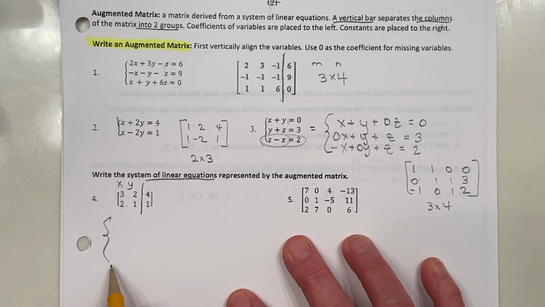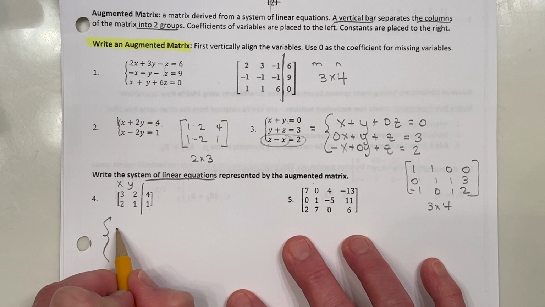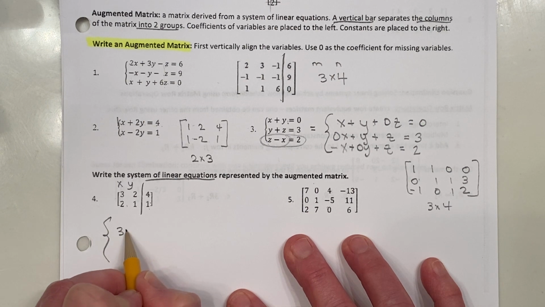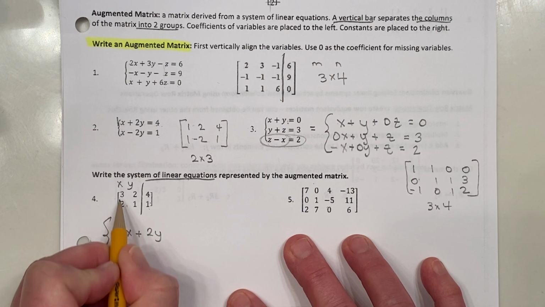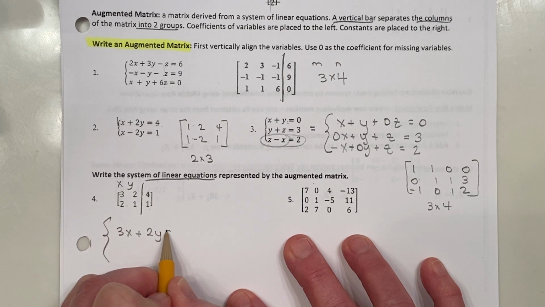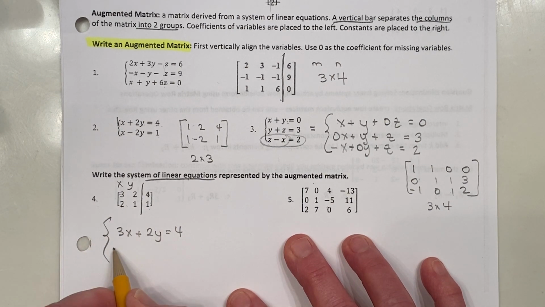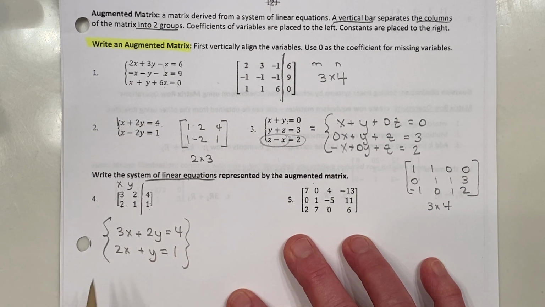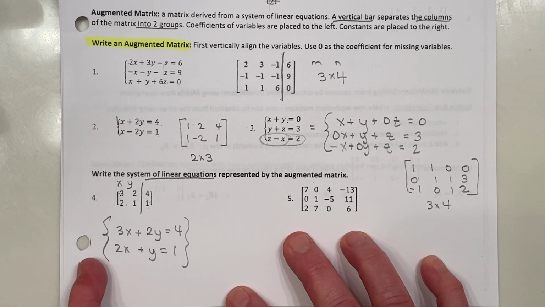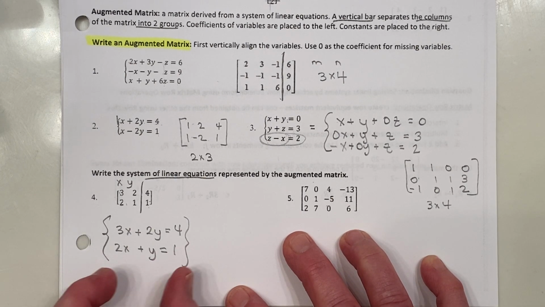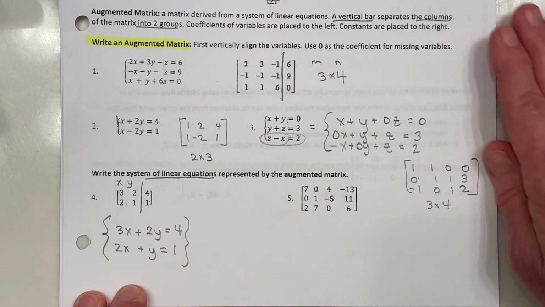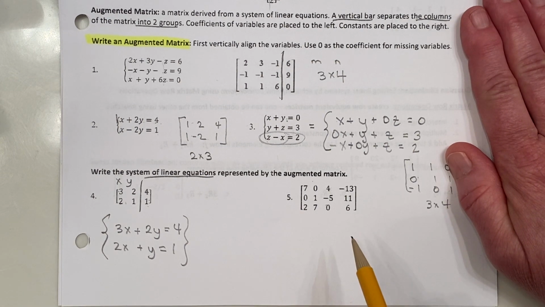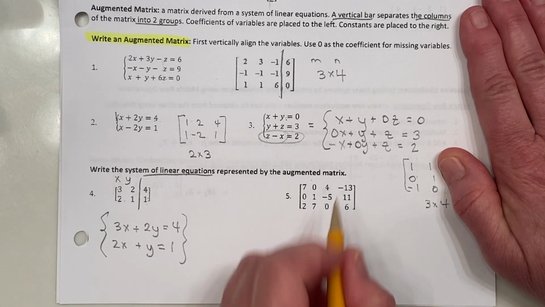Sometimes we use a brace on the left to represent the system. So 3x, 2y equals 4. 2x plus 1y equals 1. Sometimes you don't have a closing brace over here. You can have it. So you can have one on the left, both braces, or you don't have to use any braces at all. So go ahead and try this one and then come back and see how you did.